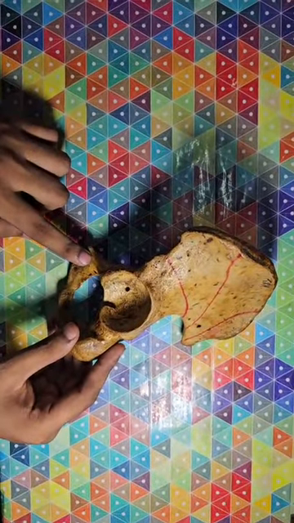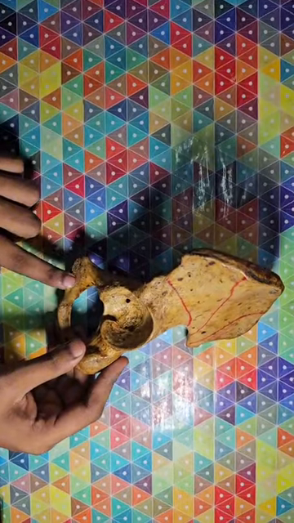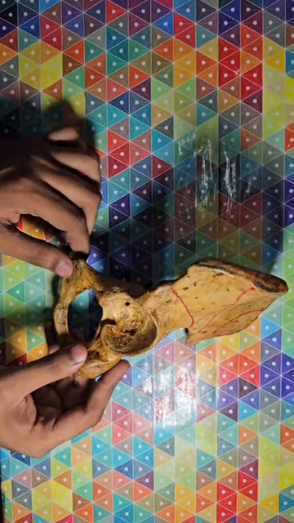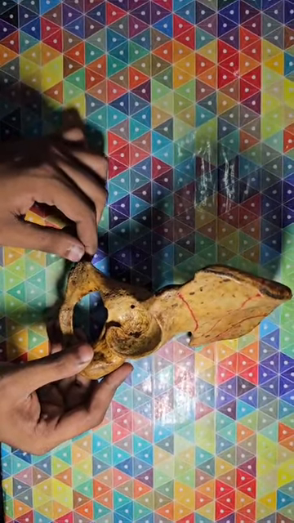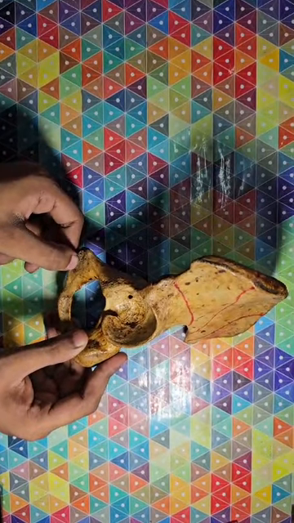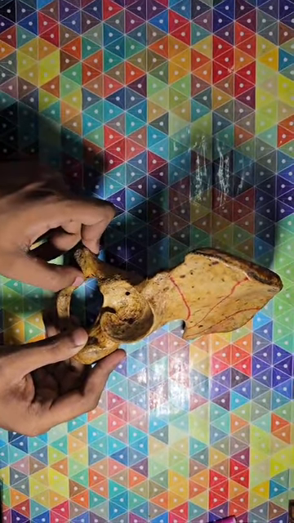Anterior surface is directed downward, forward, and laterally. Anterior surface gives origin to the tendinous adductor longus. Here's the gracilis, and we have the adductor brevis and obturator externus muscle.